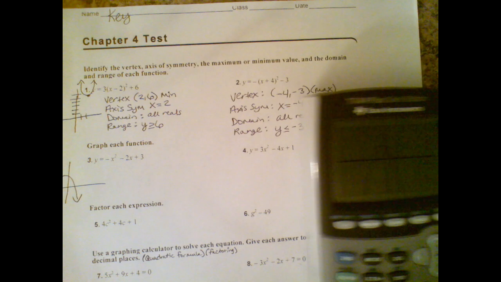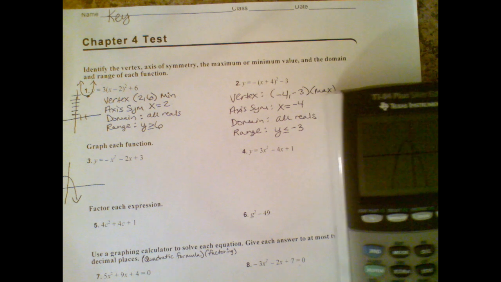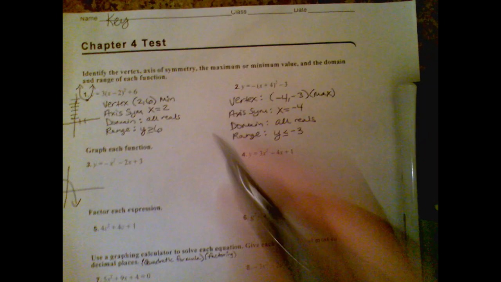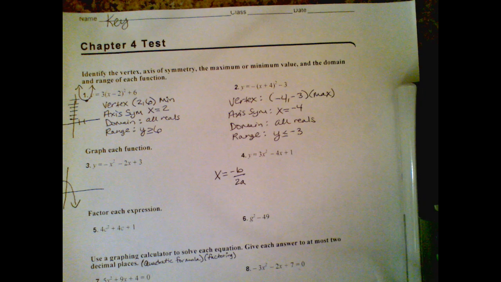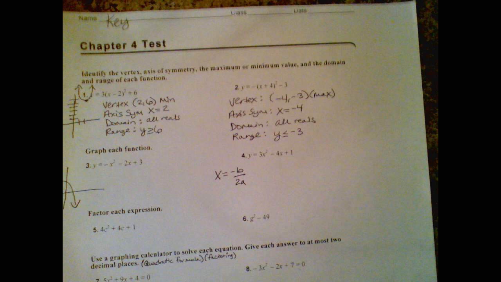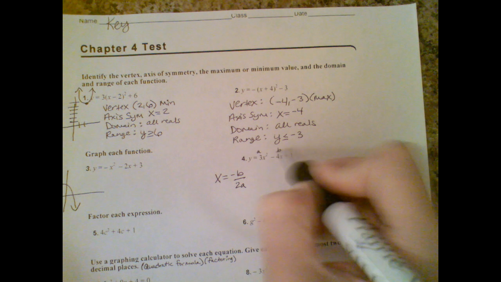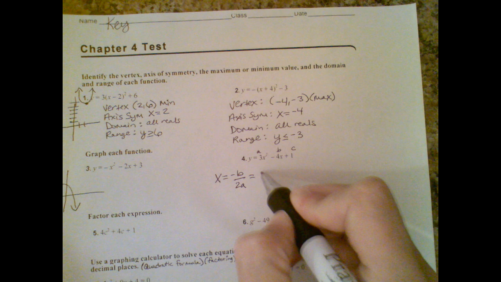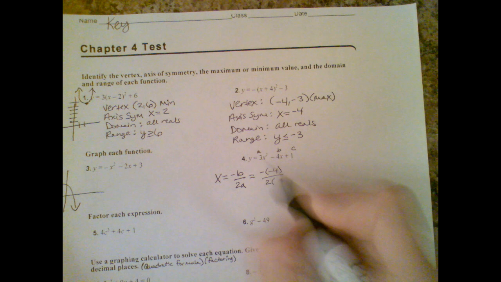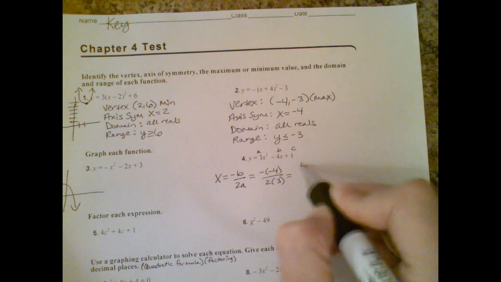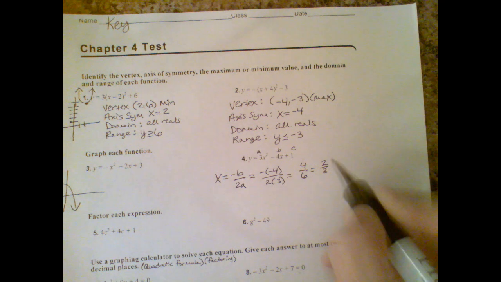Alrighty, for number 4, if you did not like using the graphing calculator, how you can do this one by hand, we can use x equals -b divided by 2a. So that's going to help us find that axis of symmetry. So this would be our a, our b, and our c. So we would do -4 divided by 2 times our a, which is 3. So +4 divided by 6 is 2/3. So then that's our x value.